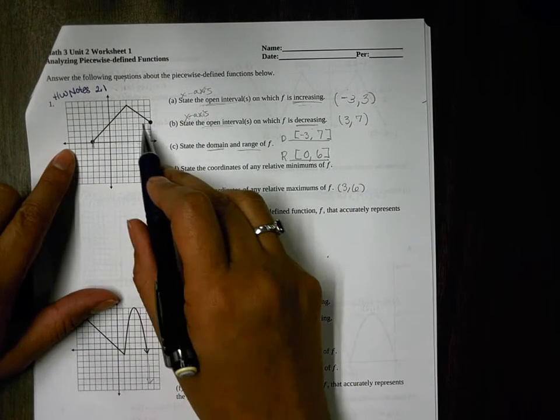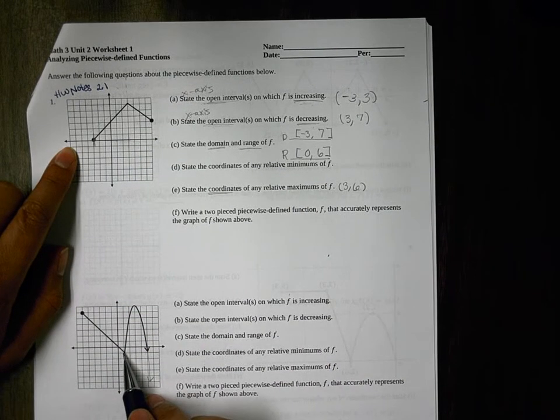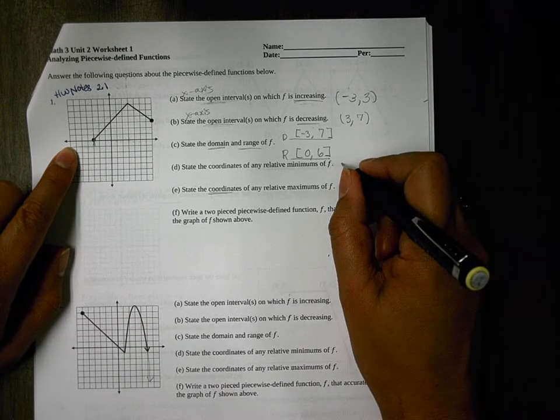And minimum, there is none. There is no relative minimum. This would be a relative minimum when you're working on this problem, and that would be a relative maximum, but on this one there is none.